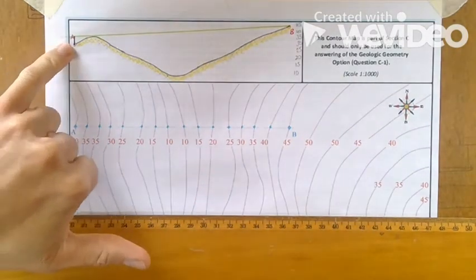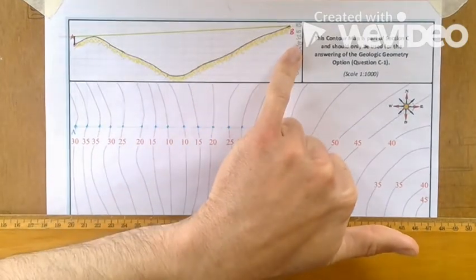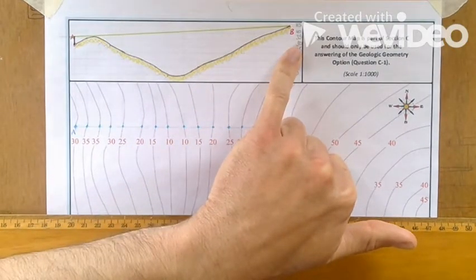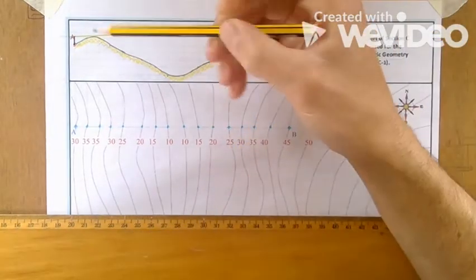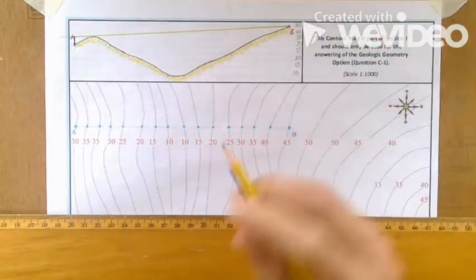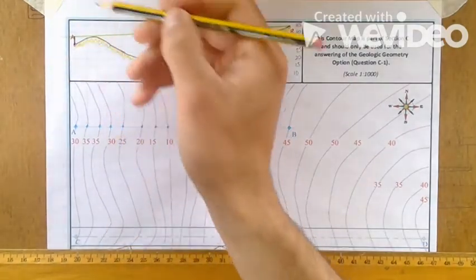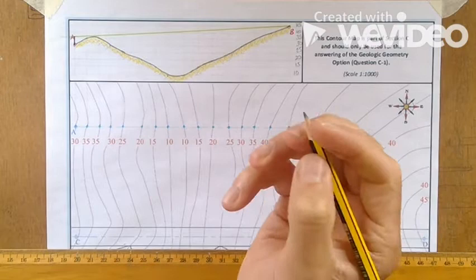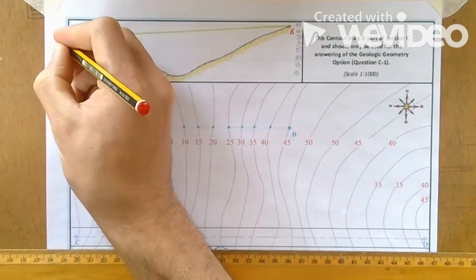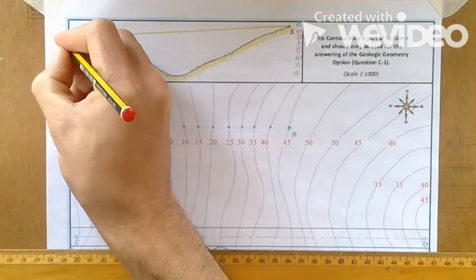So at point A, the ground is at a height of 30. So the pylon would need to have a minimum height of 6 meters above point A to be visible from B. So I'm just going to write in 6 meters there.